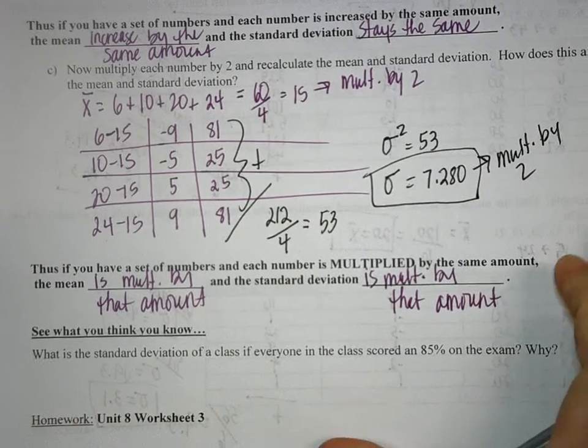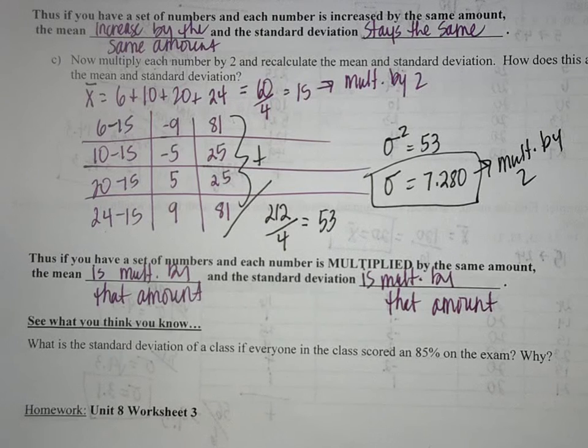So when you're multiplying by a number, both the mean and the standard deviation will change. But when you're adding and you're just shifting things, only the mean changes, but the standard deviation stays the same. Okay?